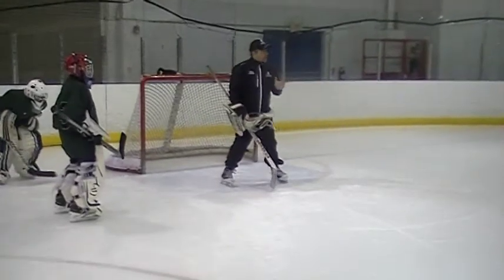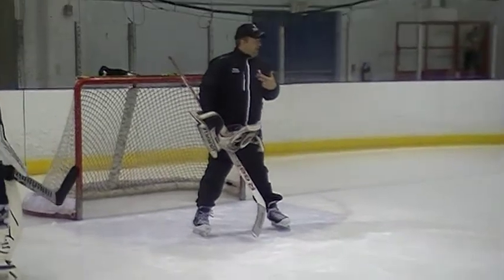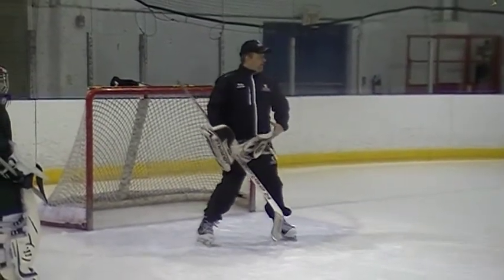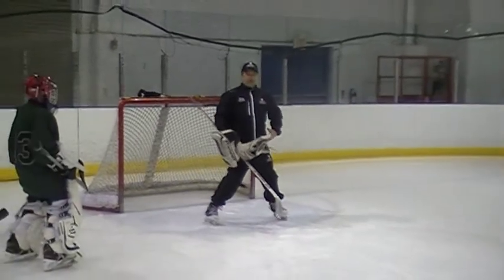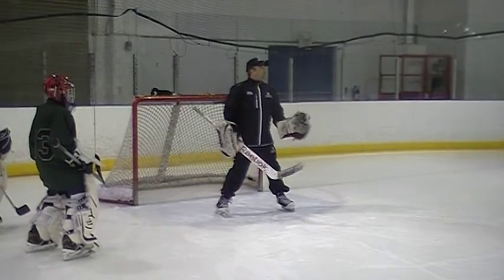Legs slightly wider than your shoulders. All right? No straight legs. No weight on your toes. Weight on the balls of your feet. All right? Knees bent. Chest high. All right? Now, real simple.